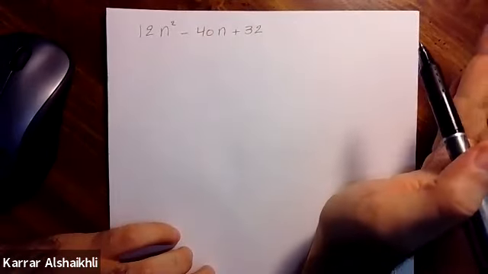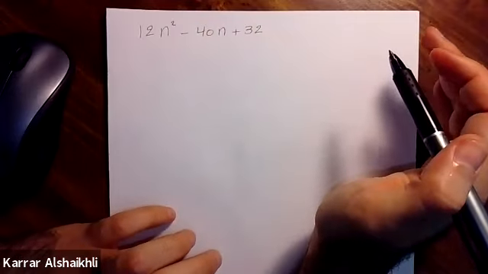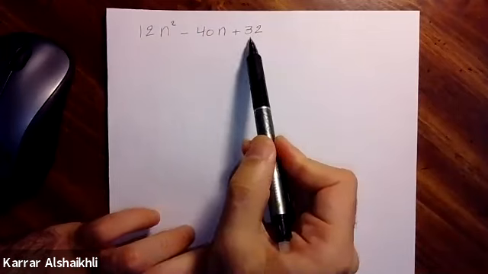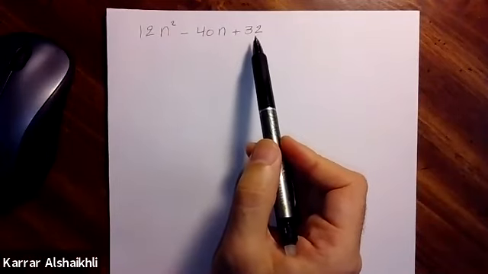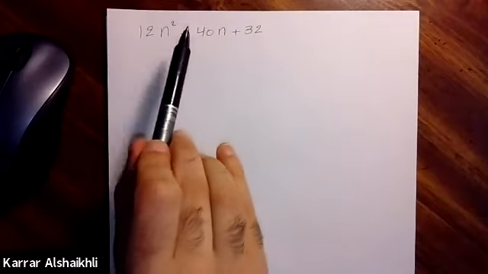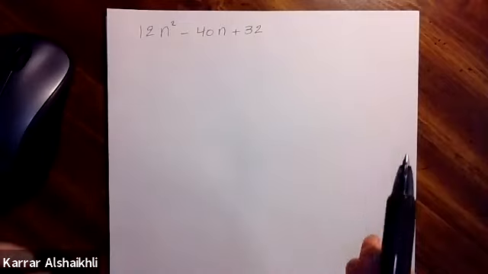Always the first step is find GCF. Because now, if you multiply 12 times 32, it's going to be a really big number. But check, is there a GCF between 12, 40, and 32?